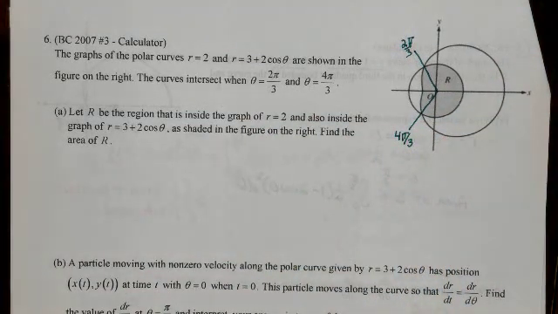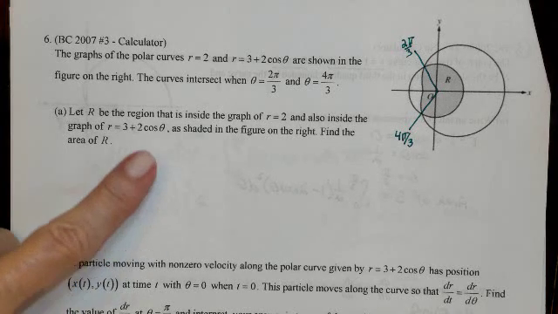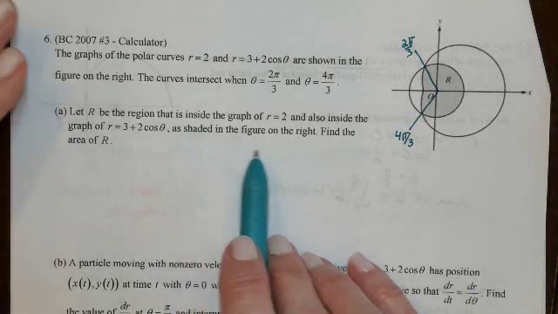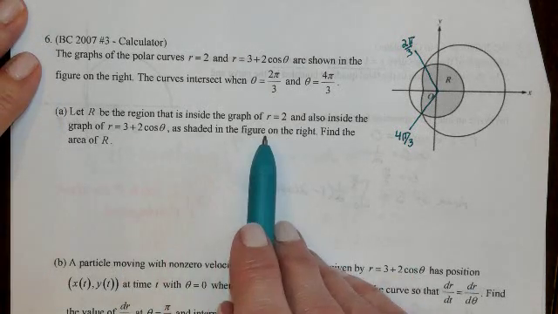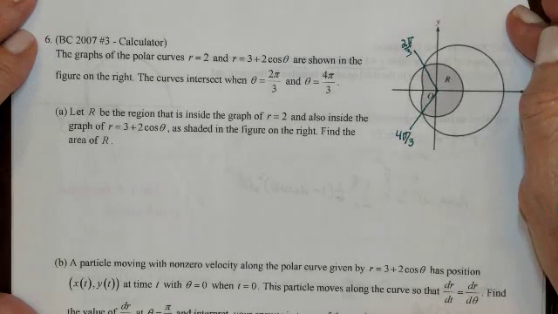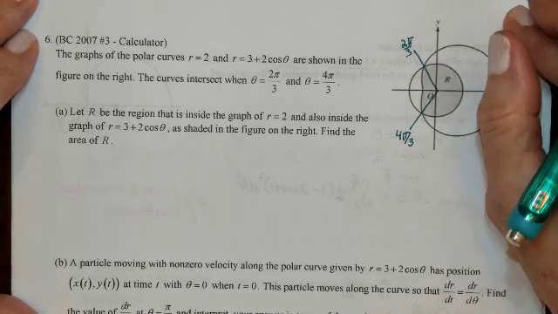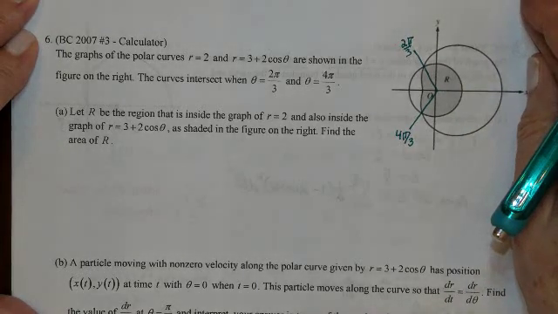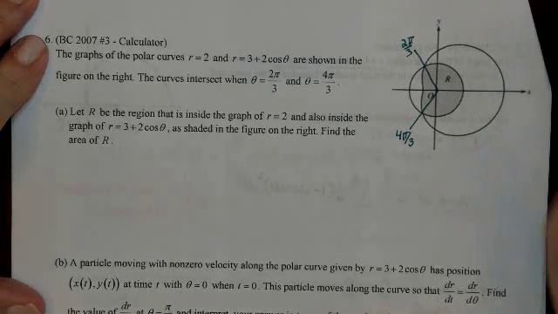Okay, let R be the region that is inside the graph of r equals 2 and also inside the graph of r equals 3 plus 2 cosine theta, as shaded in the figure on the right. Find the area of R. This is very similar to the problem that we did, I forget if it was the last one or the one before. They're getting confused in my mind. But anyway, we can find this area, right?